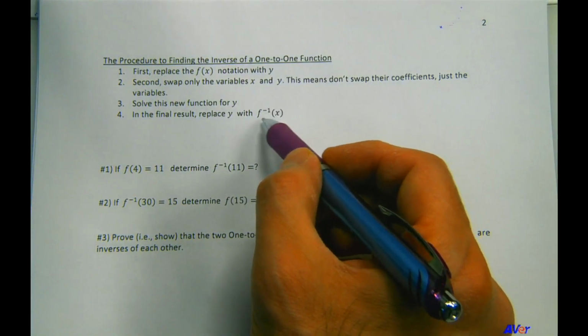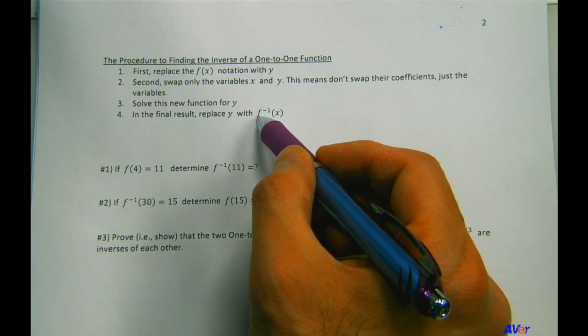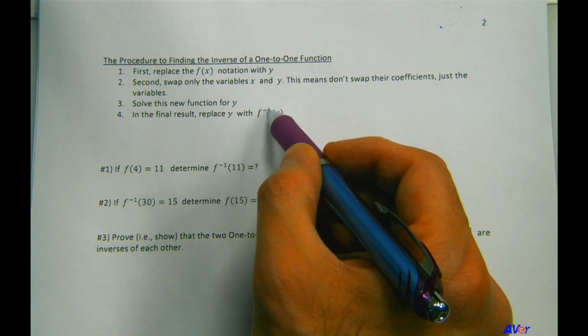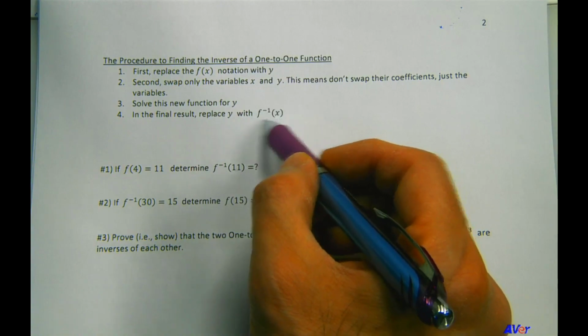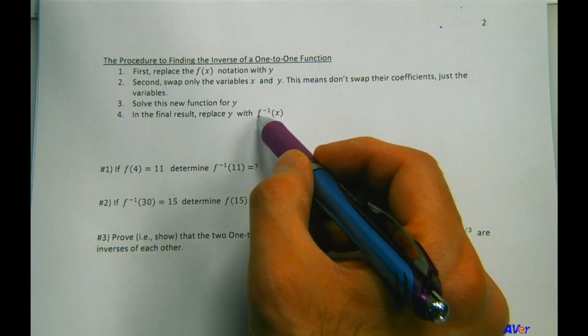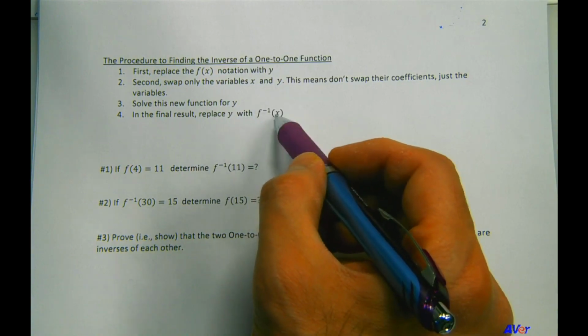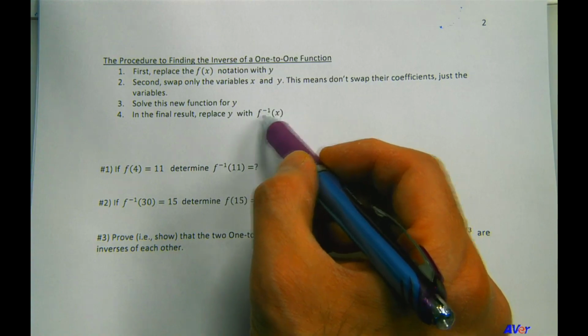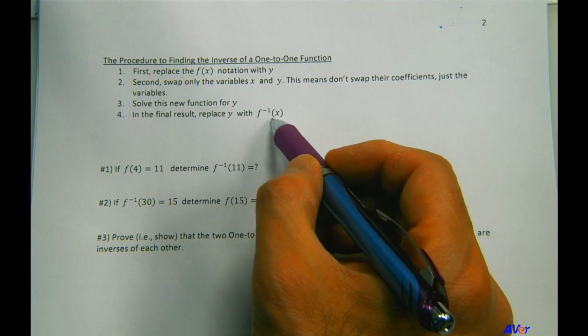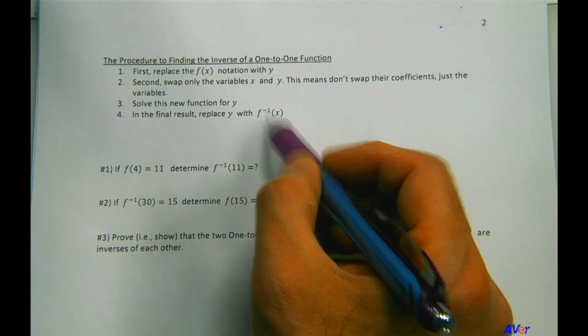So if the original function was called g of x, this would be g inverse of x. But the way you would read it, you wouldn't say f to the -1 power x. No, this is not a power. The way you would read this, you would say inverse of f of x function.